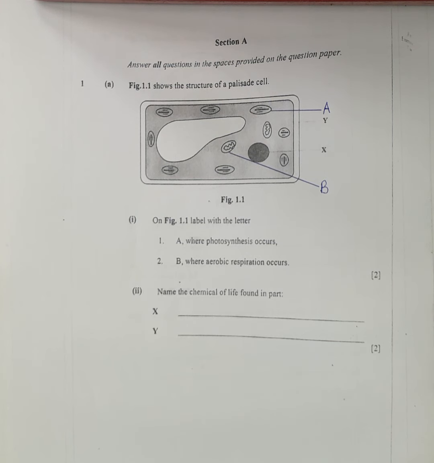Name the chemical of life that is found in part X and Y. So first we are going to label the part that is labeled X. It is known as nucleus. And then Y is known as cellulose cell wall. You should be able to know the examples of chemical of life. Examples of chemical of life, we have carbon, hydrogen, nitrogen, oxygen, sulfur, and phosphorus. These are examples of chemical of life.